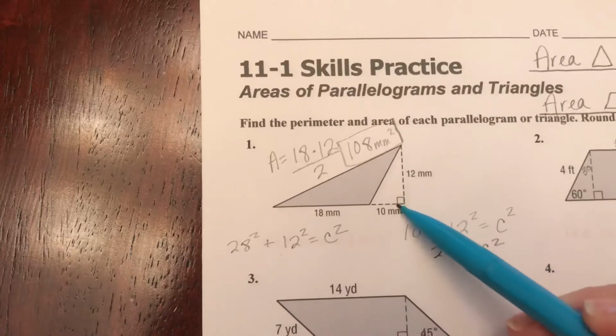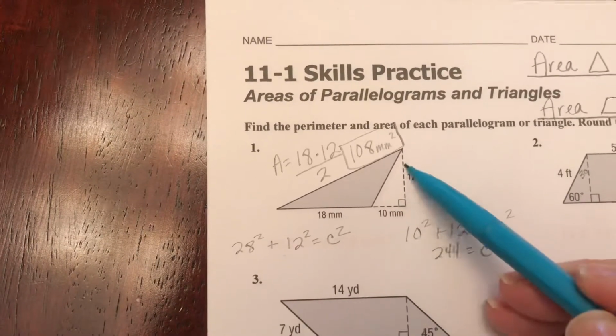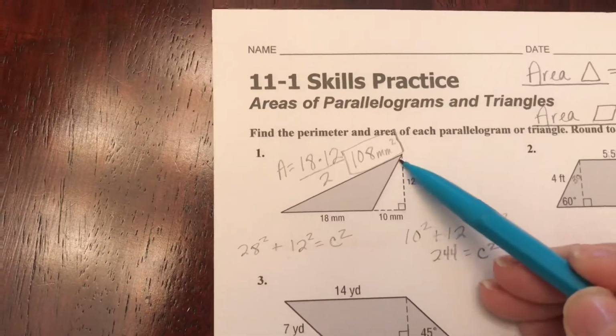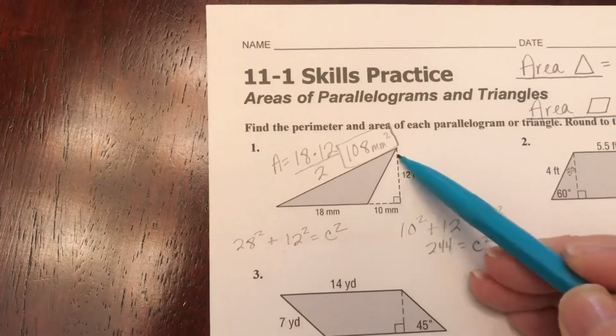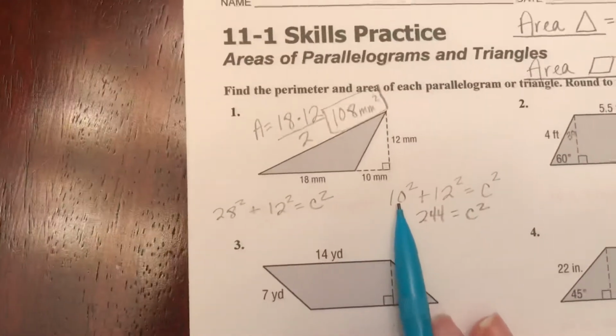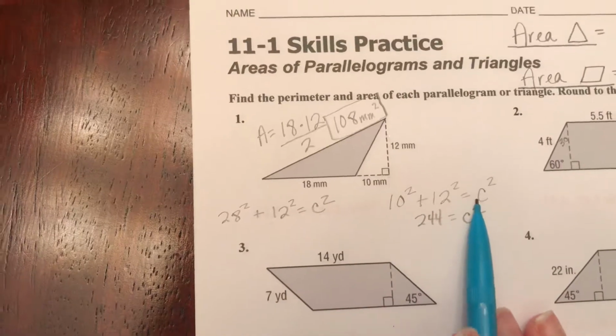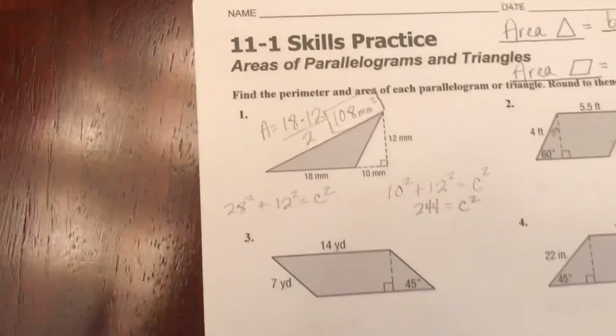Notice that this is a right angle, which means this little dotted line here is actually the hypotenuse of this little side triangle. So I went ahead and wrote that out: 10 squared plus 12 squared equals c squared. And that'll allow me to find this side right here.